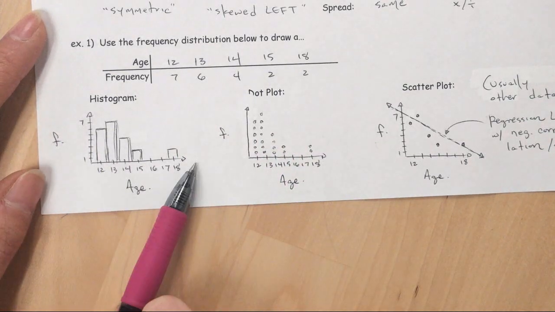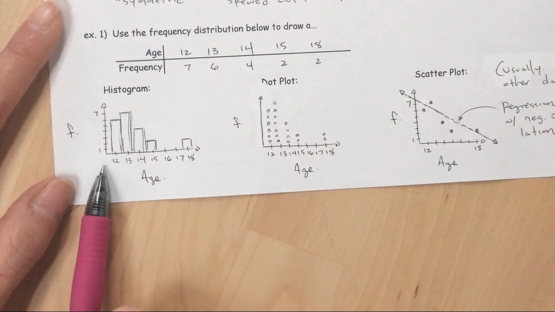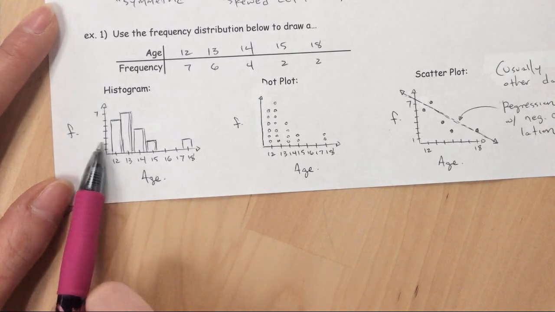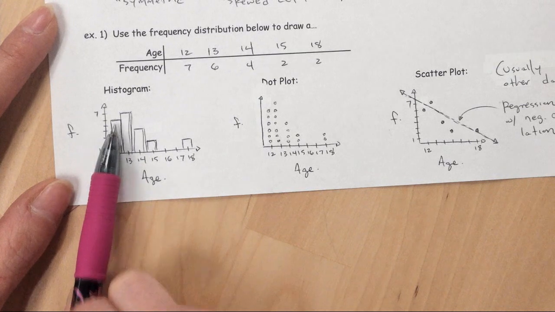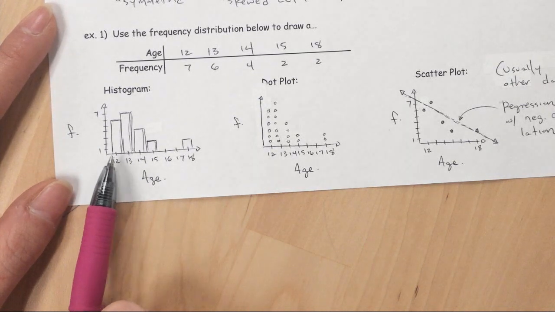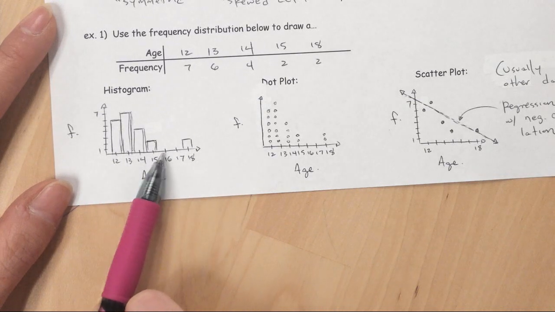So this would be a histogram. You would have on the bottom the age, and then you would have the frequency this way because that's what makes sense. The frequency is like how tall. Then you can tell, oh, there's more 13-year-olds, and then there's a lot of 12-year-olds, and there's not a lot of 16 or 17-year-olds.